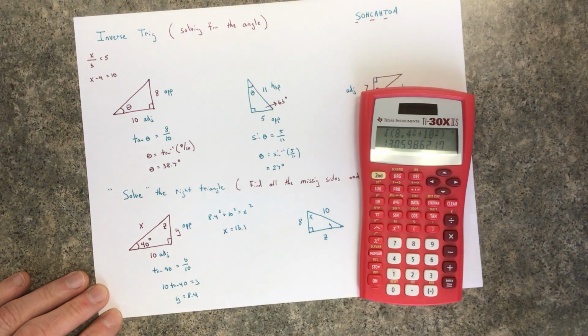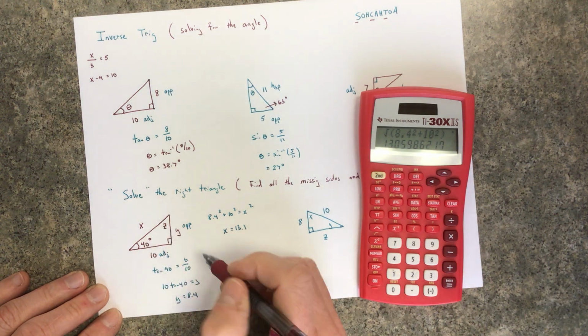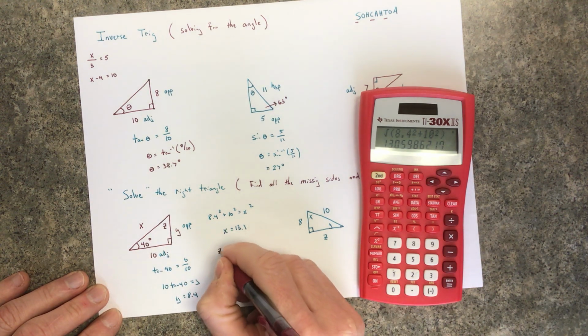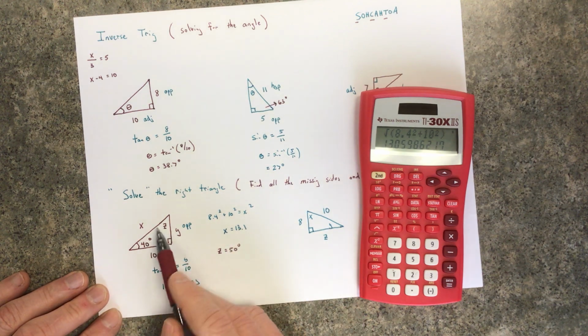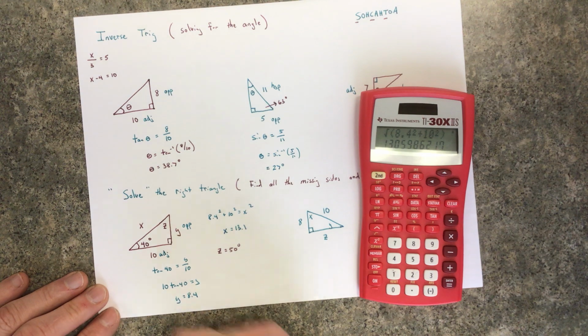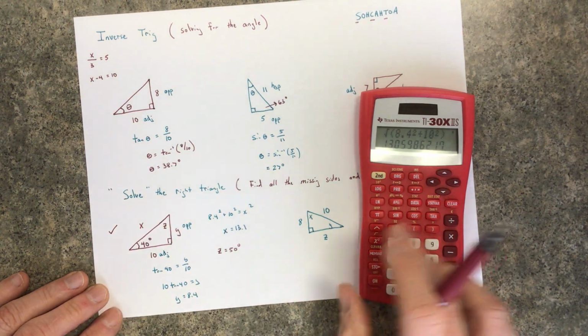And then what's the other angle? Well, if that's 40, that's got to be 50. So z equals 50, because I know those two have to add up to 90. So I just did 90 and subtracted 40. So bingo, that one's done. I know all the sides and all the angles.